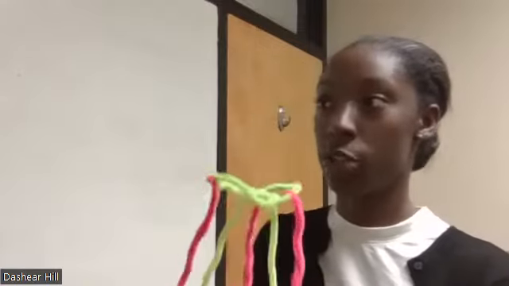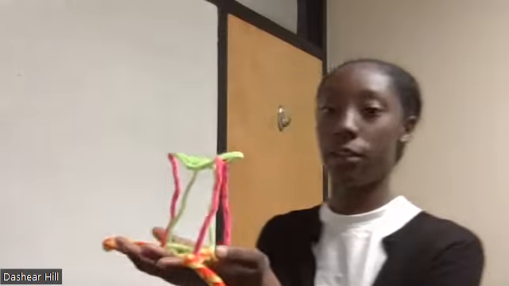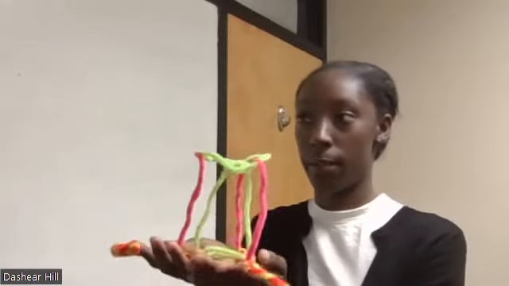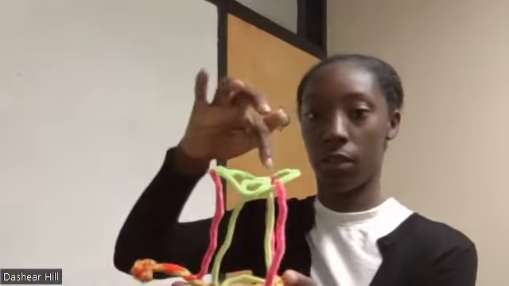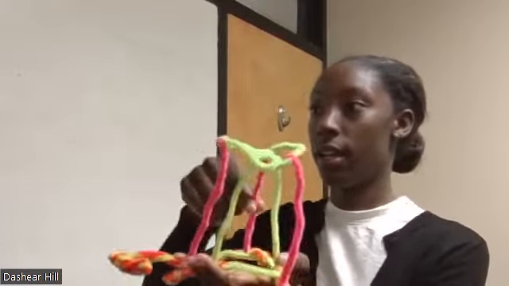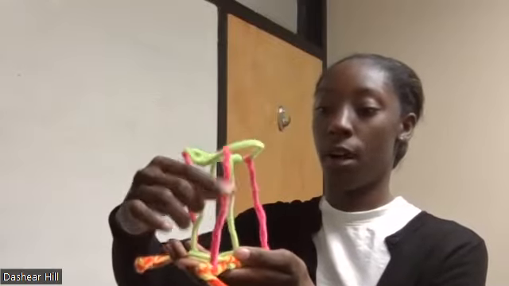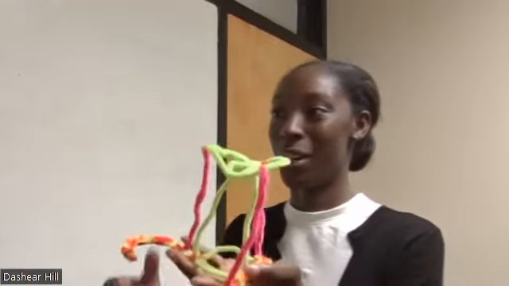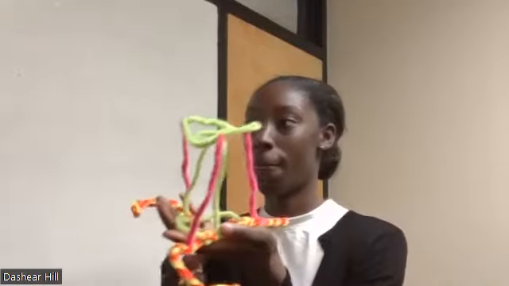So I used fuzzy wires as my material for my model to mimic the shape. It is a propeller-shaped trimeric complex. It's composed of 3 identical subunits that come together to form the center membrane spanning ion channel, which is here, and 3 beam-like structures, which is the pink fuzzy wire pieces, and 3 curving blades that extend away from the channel.